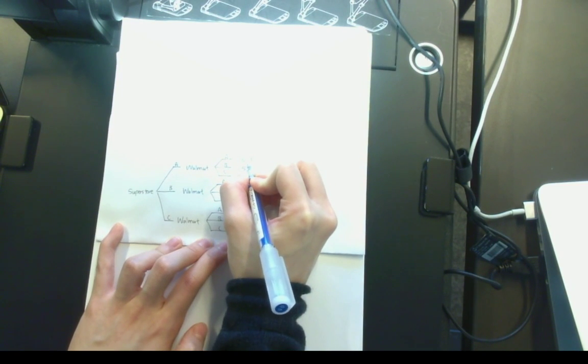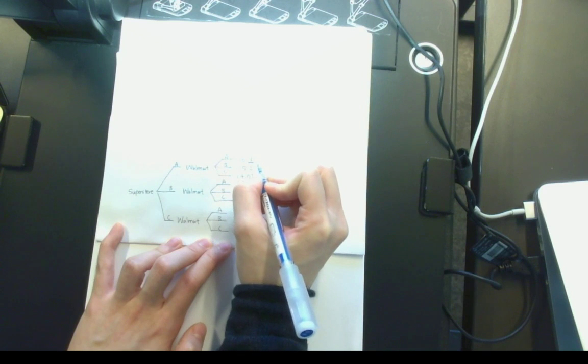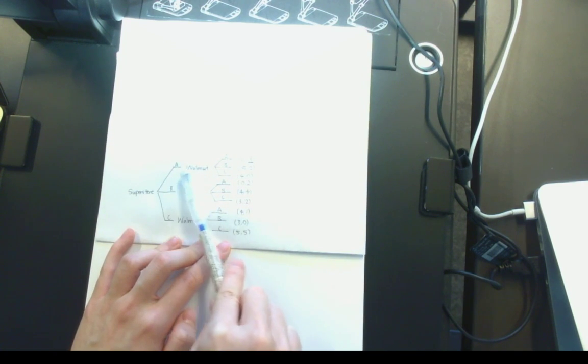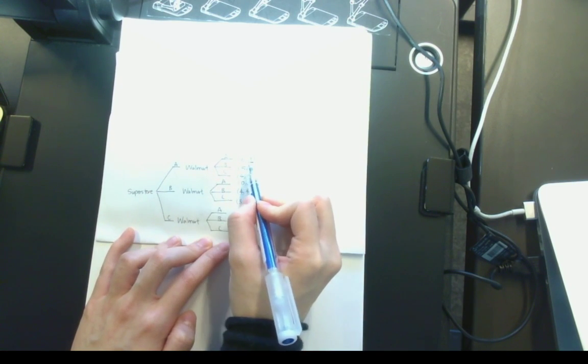So this requires some time to actually draw the Stackelberg model, like using the payoff table. And I have it on here already. So how to do this is you use backward induction. Okay, so Superstore will know that Walmart will pick plan A to maximize profit when Superstore chooses plan A. So the expected payoff for Superstore and Walmart will be 6 and 3.